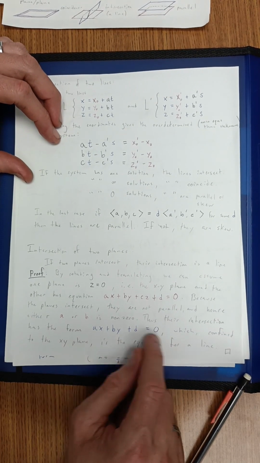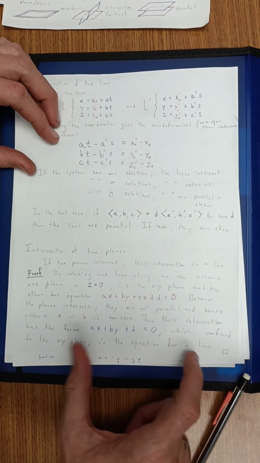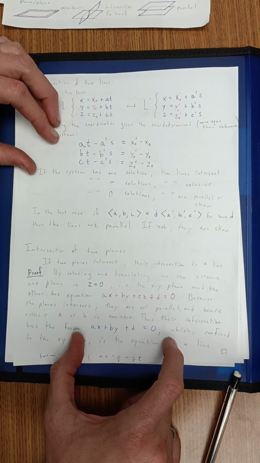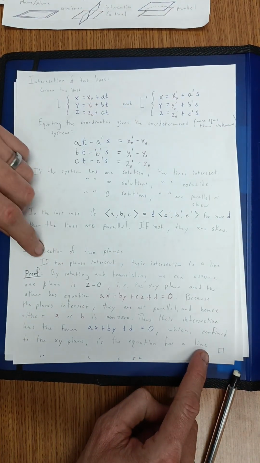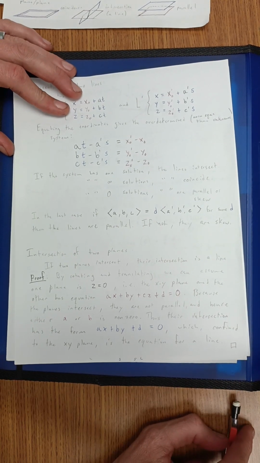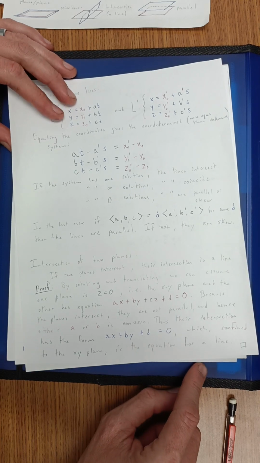We could bring this over, move the x term over, divide by b, and we'd have this in slope-intercept form. So in fact, what we get when we plug in z equals 0 is the locus of a line. And so by the generality of our example, any two non-parallel planes will intersect in a line.